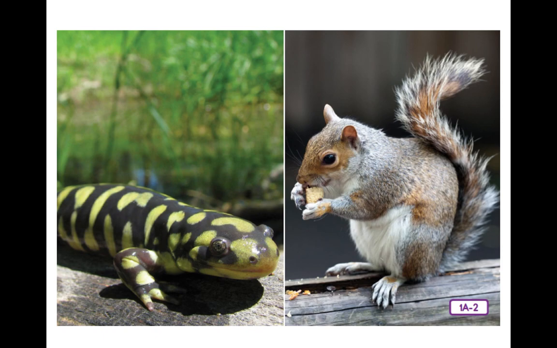Look closely at these pictures of a salamander and a squirrel and notice their characteristics. Can you name any ways that a salamander and a squirrel are alike? How are they different? What other characteristics can you think of to help sort animals into categories?